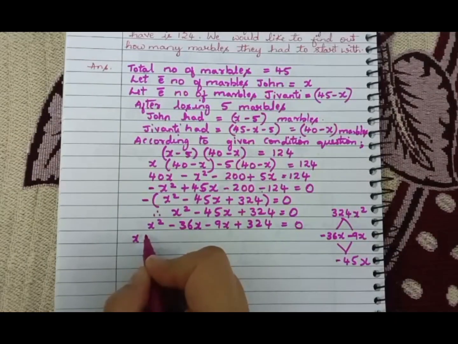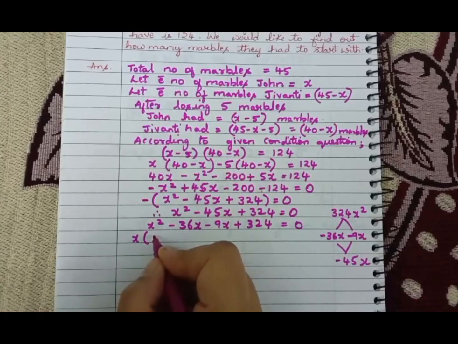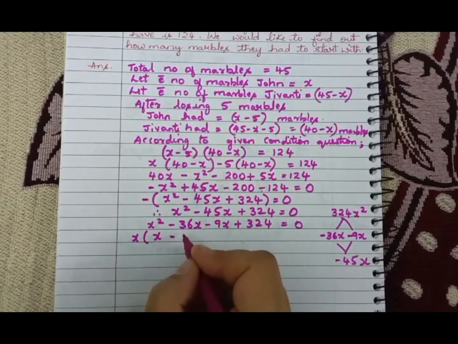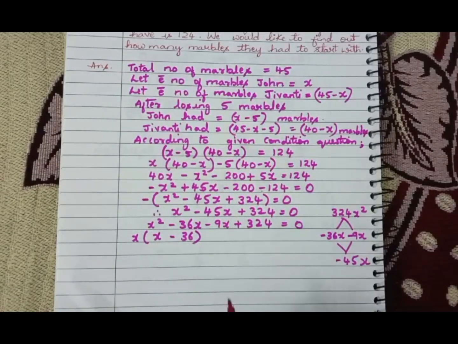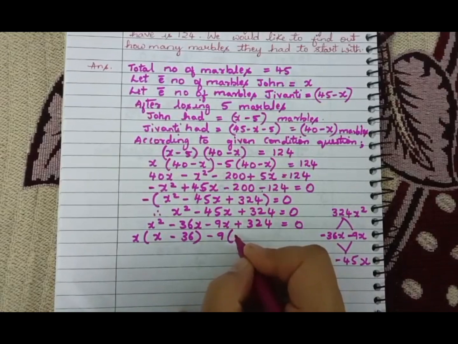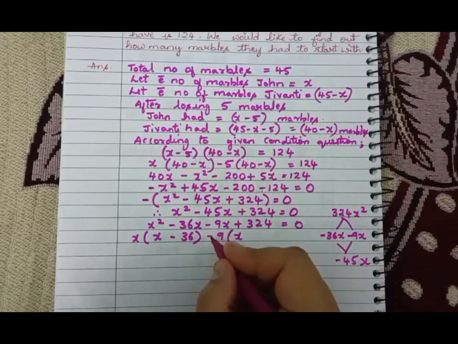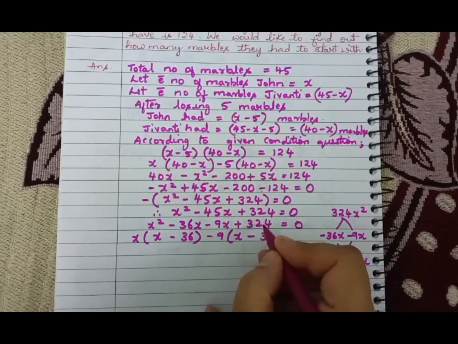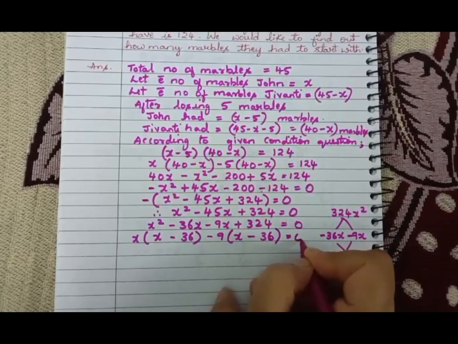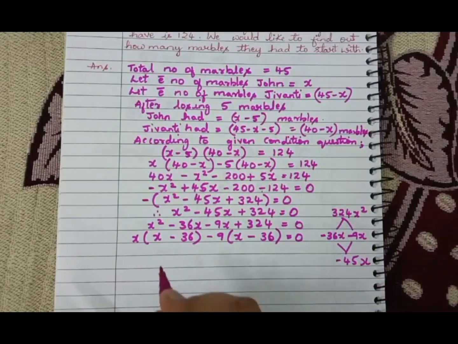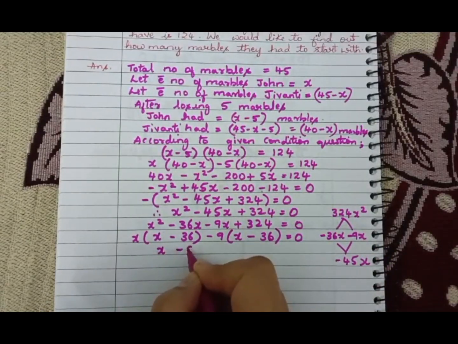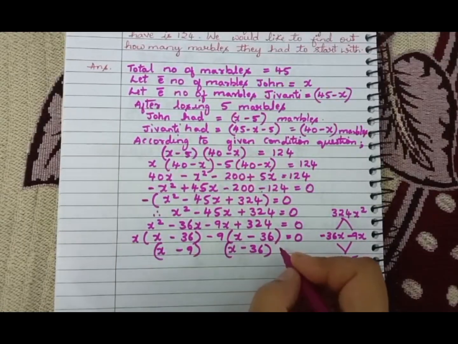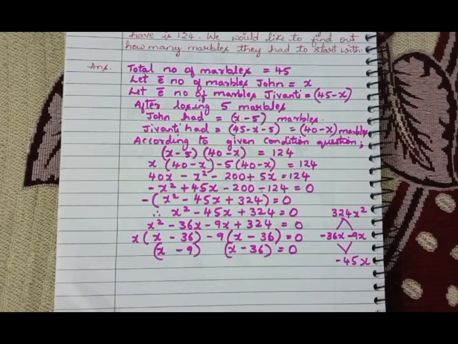Now, x into x is x square, minus x into 36 is 36x. Now minus 9, 9 into x is 9x, minus into minus is plus, so 9 into 36 is 324, equal to 0. Now here x minus 9 and x minus 36 equal to 0.